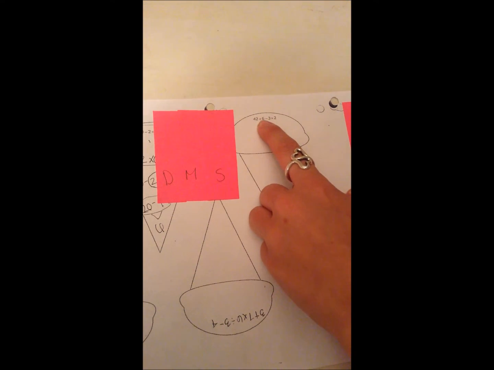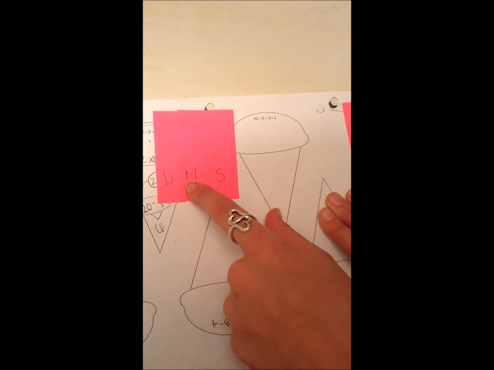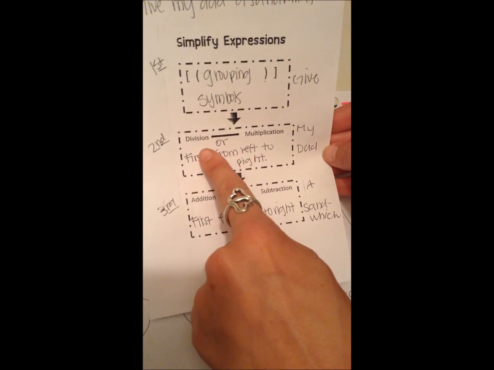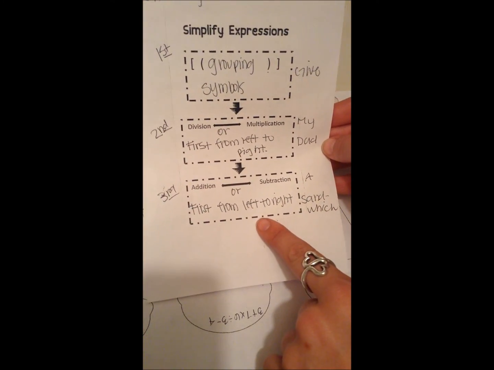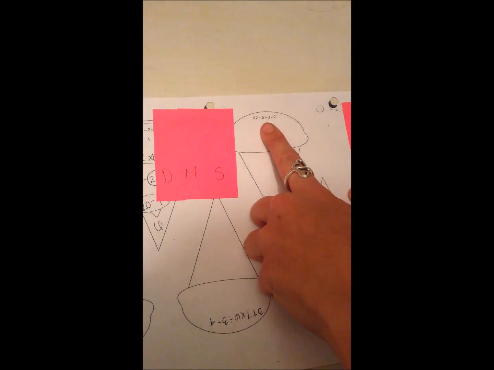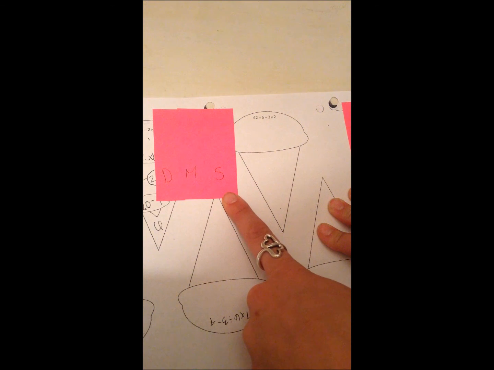Okay, then as you're checking for any other division or multiplication symbols, I come across multiplication. So I know I need to divide first, then I need to multiply. Okay, then I'm done with that piece of the flowchart, so I have to hop down here to addition or subtraction. Well, do I see any addition signs? I don't. I just see one subtraction sign. So I'm going to put my S here.